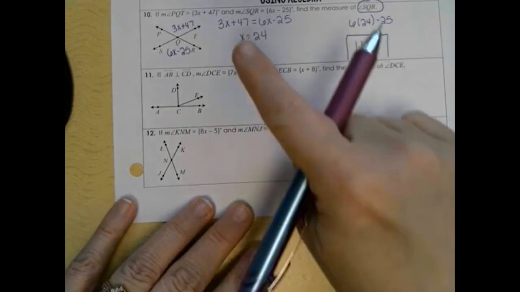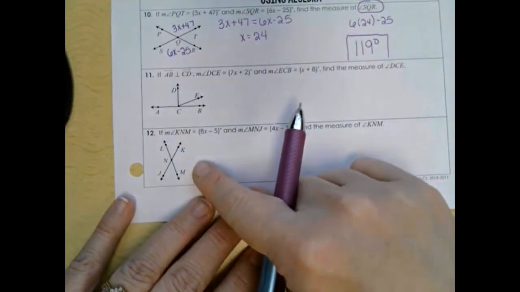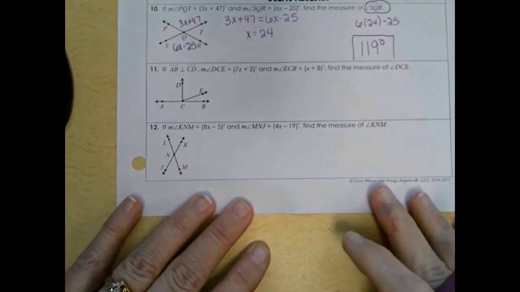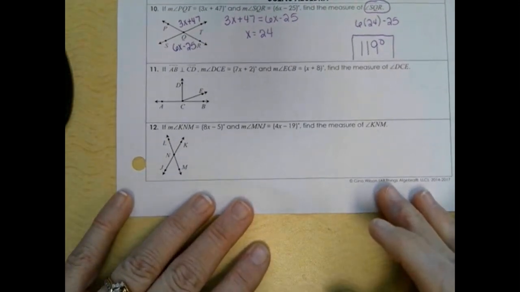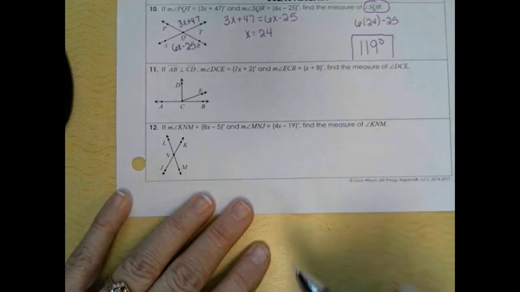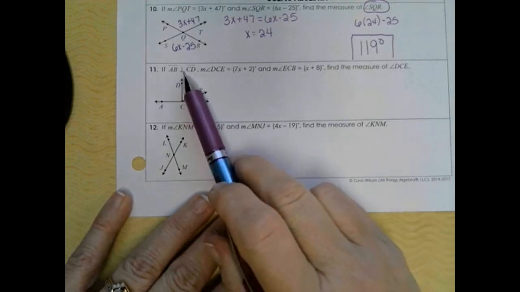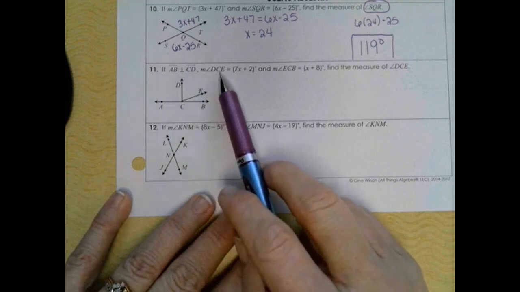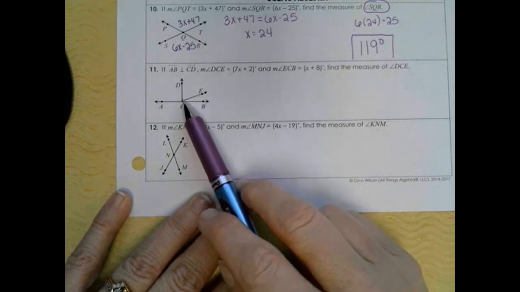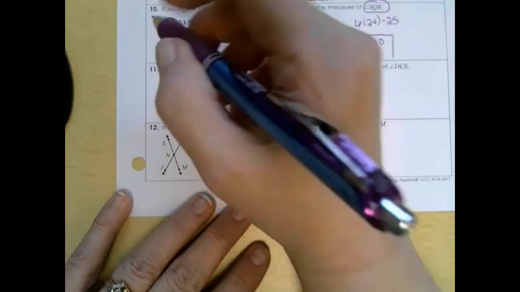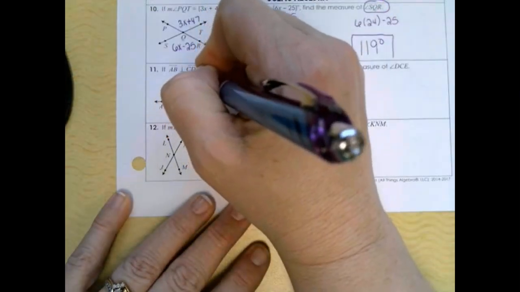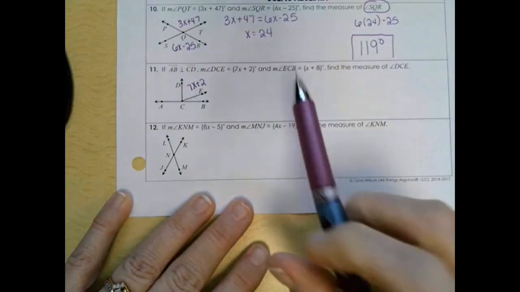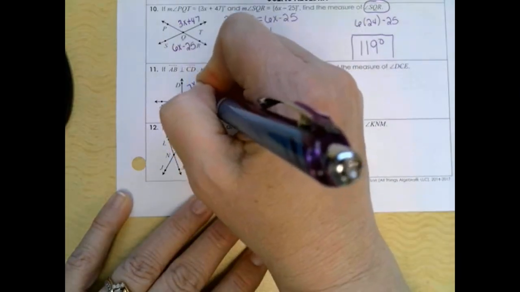Number 11. So I want you to notice how every problem in geometry is different. So you learn a little bit in each problem that you do. That's why it's important that you do all of your work. Let's label our picture. All right, so first of all, we have perpendicular lines. That's a geometry word. What does it mean? They're going to make 90-degree angles. Angle DCE is 7x plus 2. Angle ECB is x plus 8. Squeeze that in right here.